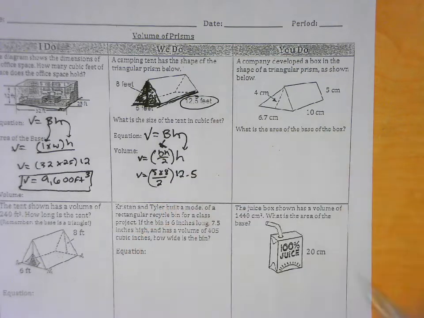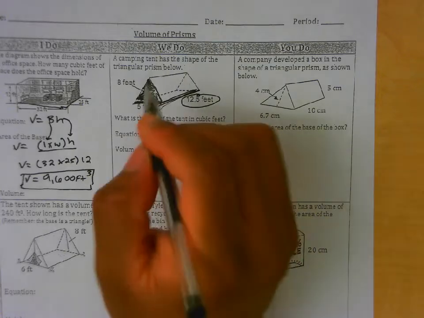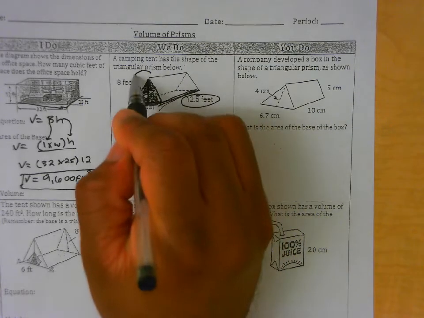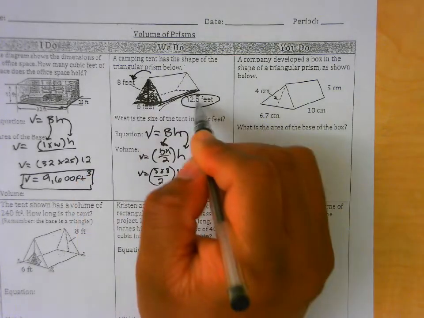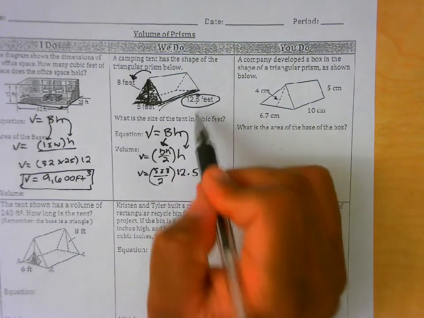Now you may be thinking to yourself, height is like up. Why is this 12.5 on the side? Well, if you were to turn this onto its base, what would happen to this 12.5? It would be the height. It would go straight up. So this 12.5 is your height.